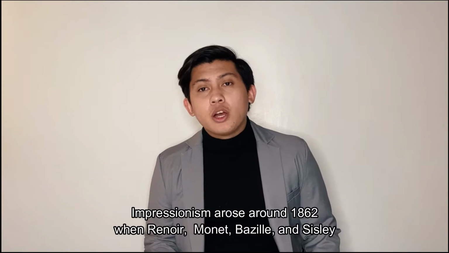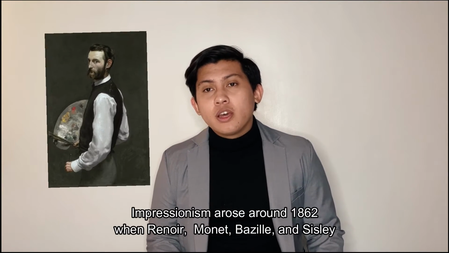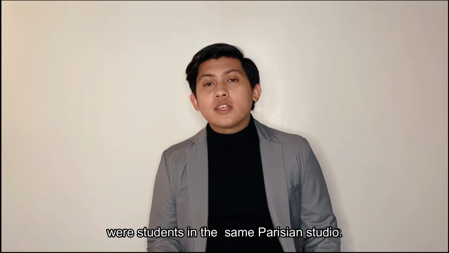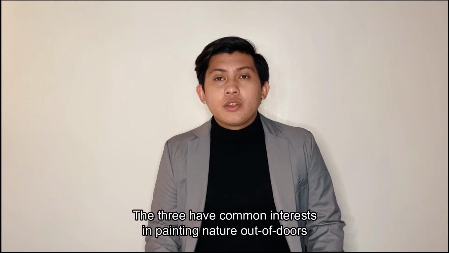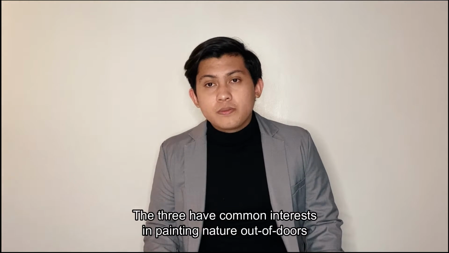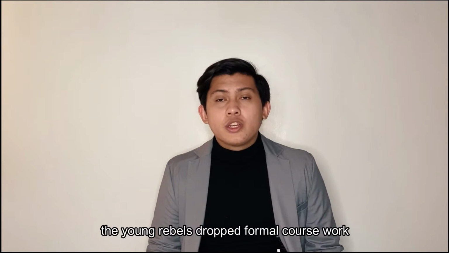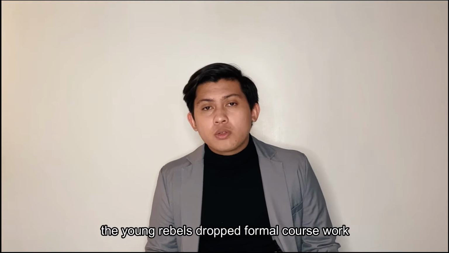mixing on a palette. Impressionism arose around 1862 when Renoir, Monet, Bazille, and Sisley were students in the same Parisian studio. They had a common interest in painting nature out of doors. When urged by a teacher to draw from antique casts, the young rebels dropped formal coursework.